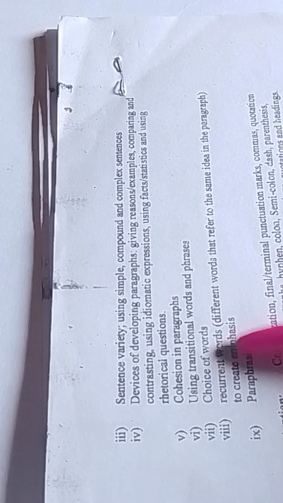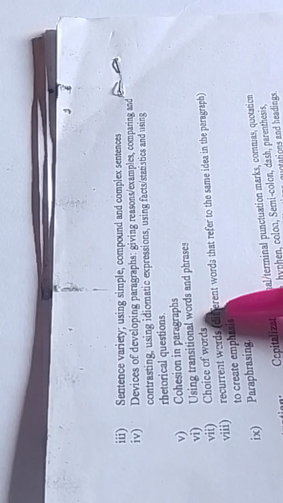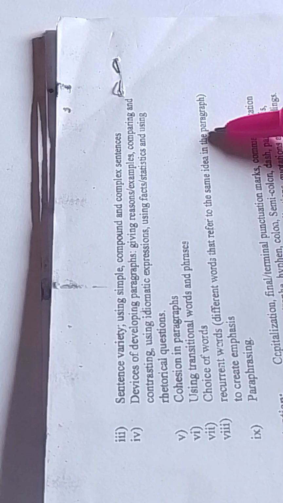Also use vocabulary, recurrent words, different words that refer to the same idea in the paragraph. Different words, not recurrent words. This means you should not repeat the same word. You should instead choose different words that refer to the same idea or the same meaning in the paragraph.